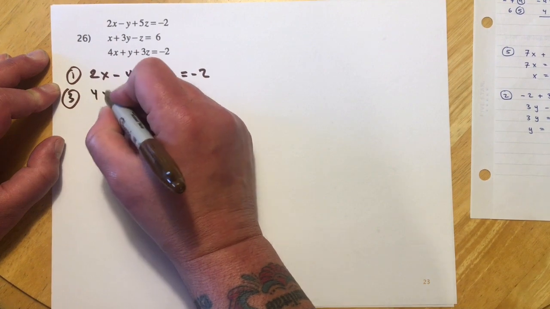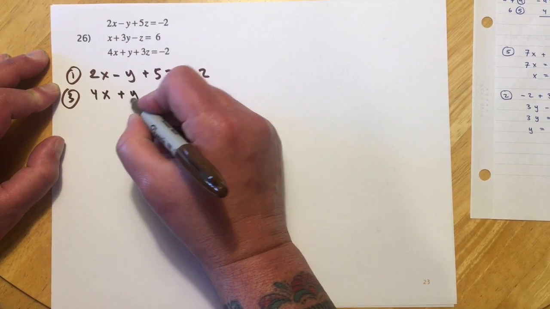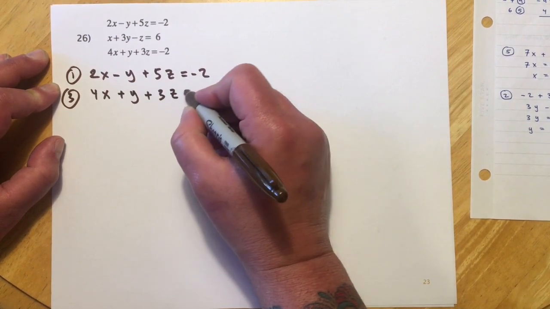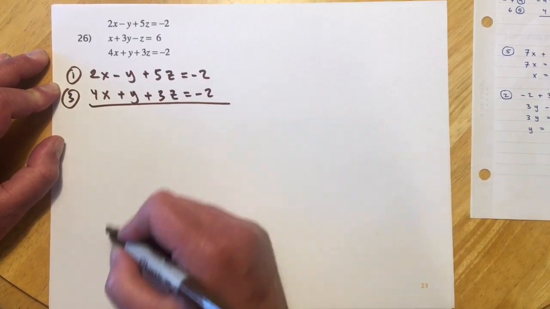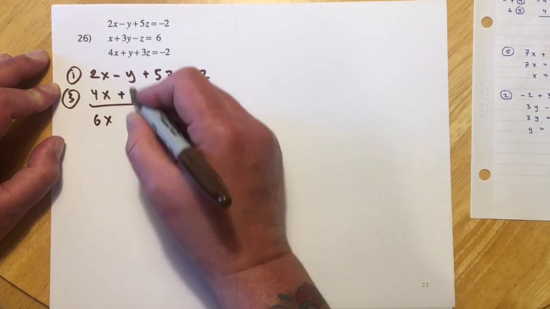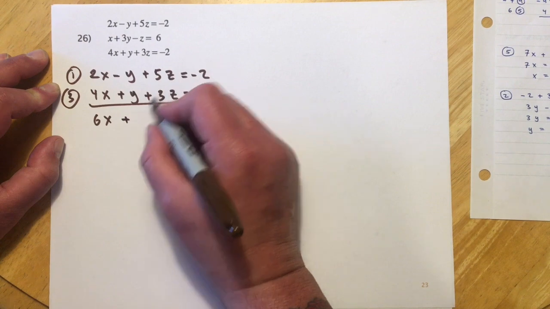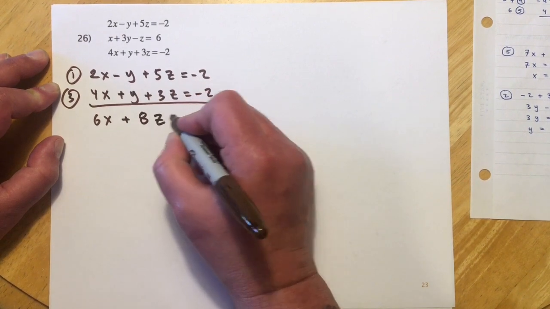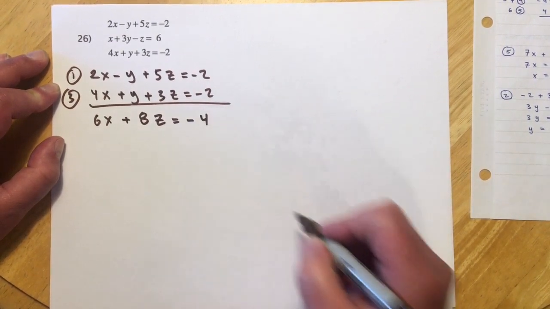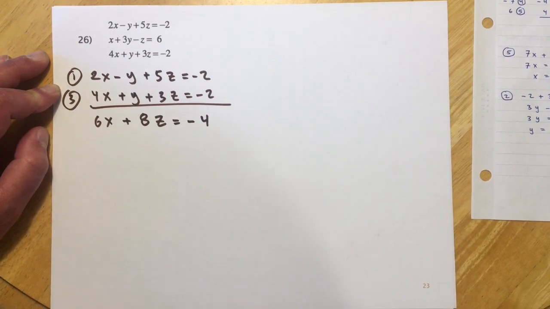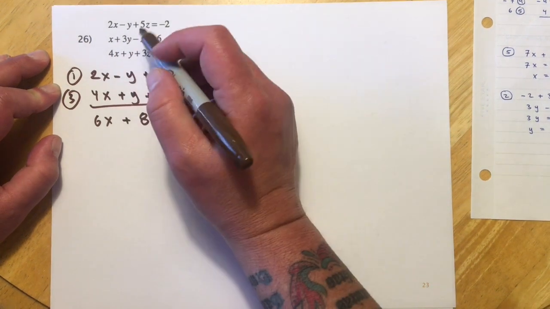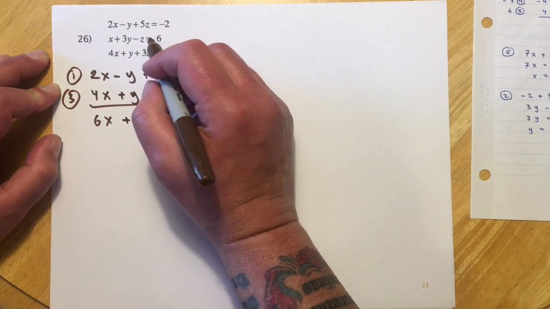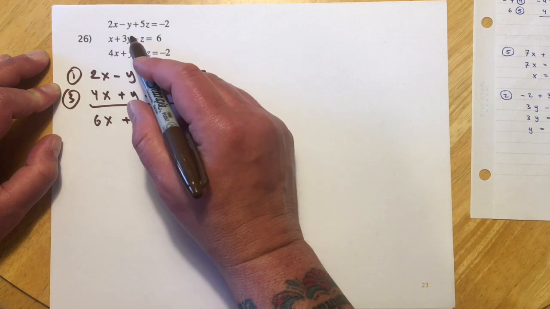And then this one. And I'll just add them together. So 6x, y's drop out, plus 8z equals negative 4. And then I'm going to do, let's see, I think 3 times equation 1, and I'll add that to equation 2.